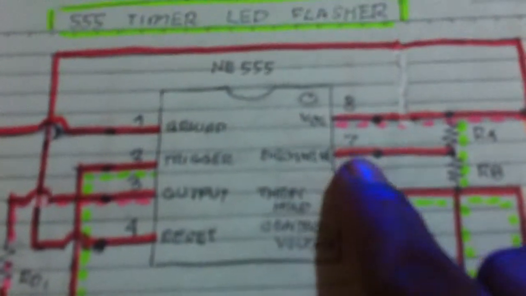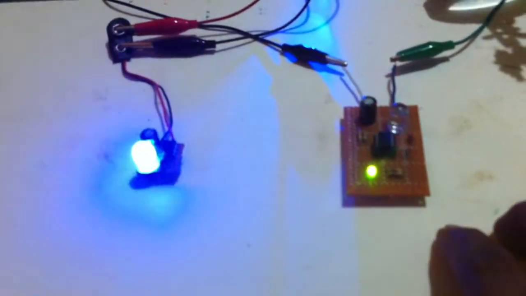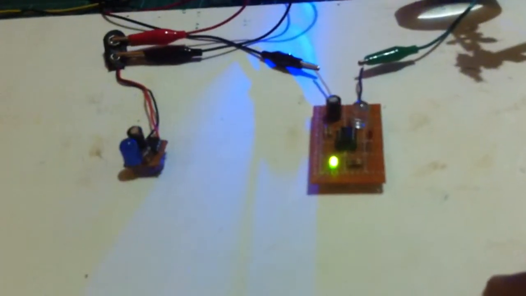Using that formula, substitution, since this is our RB, that is 1K each, and a capacitor of 470 microfarad, we got here a frequency of 1.02 hertz. So the blinking frequency here, or the oscillating frequency here, is 1.02 hertz, 1.02 cycles per second.